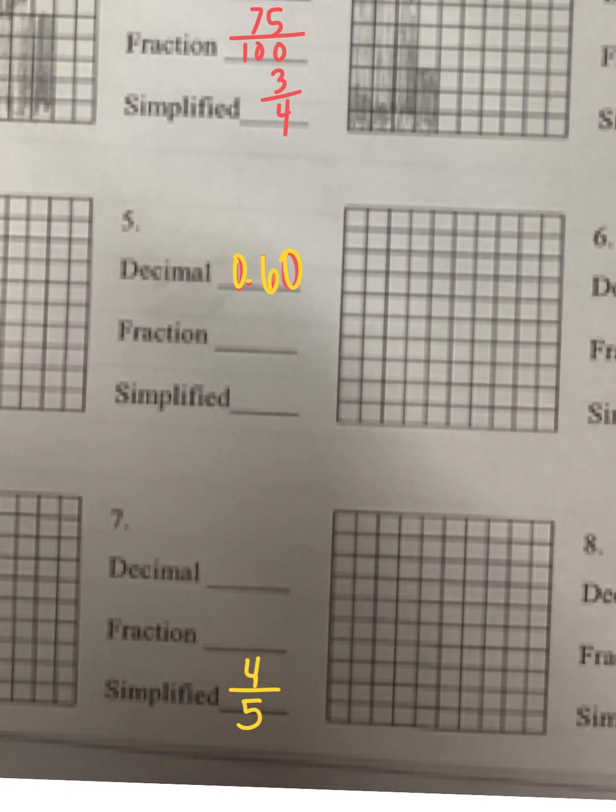Okay, you are shading to represent the given number. Then you will write the equivalent decimal, fraction, or simplified fraction. Oh, so you don't have to do the fraction and the simplified? Well, you're given one, you have to fill in the other two. Everything needs to be completed just like how we did in our examples together.